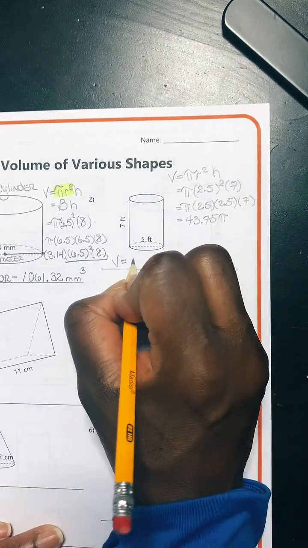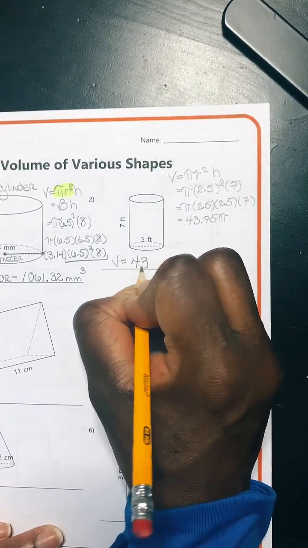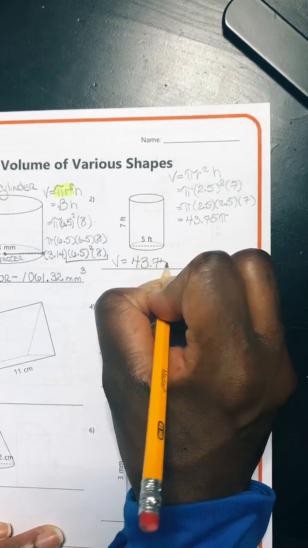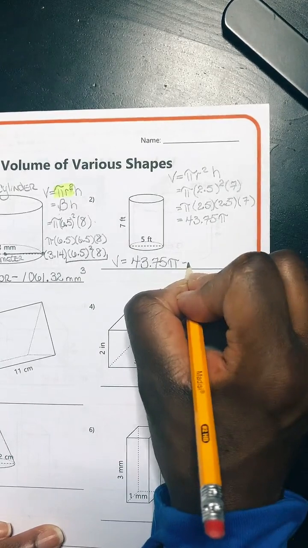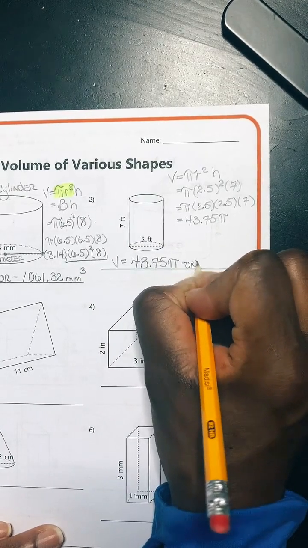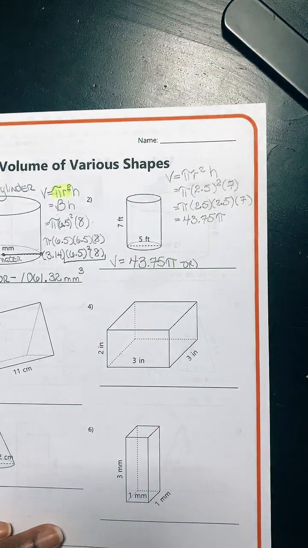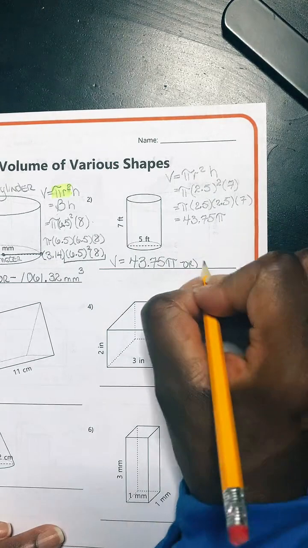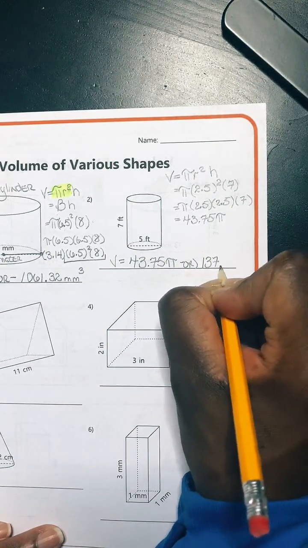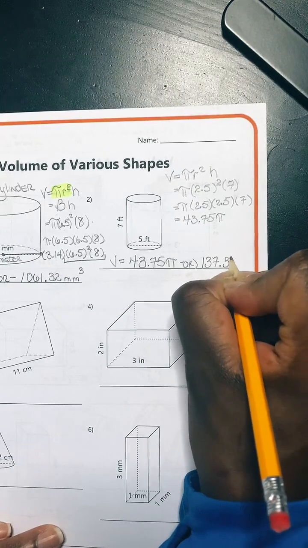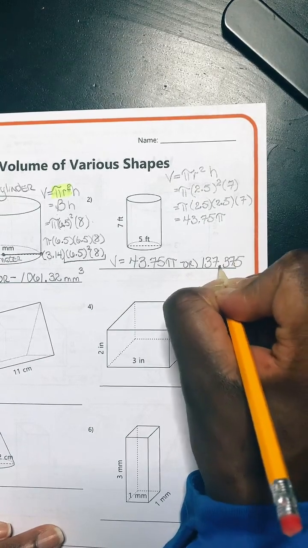If they say leave in terms of pi, that's what you do. Or we can take that answer of 43.75 and multiply it by 3.14, and we get 137.375.